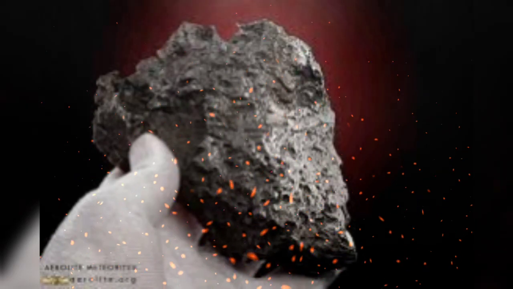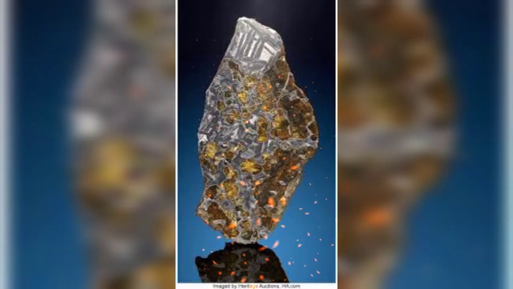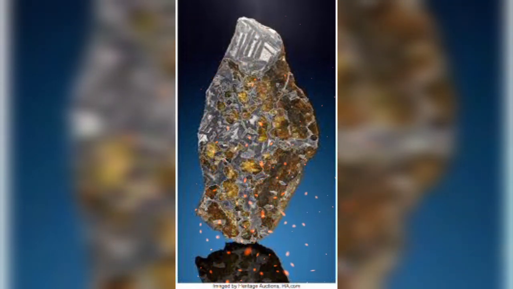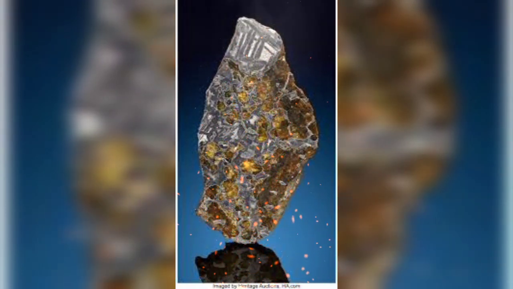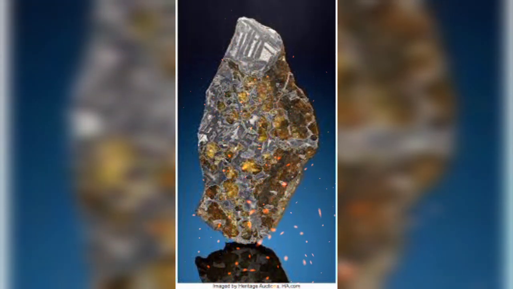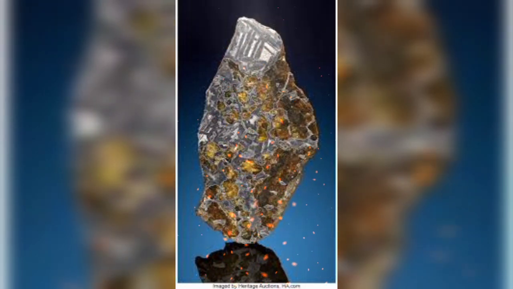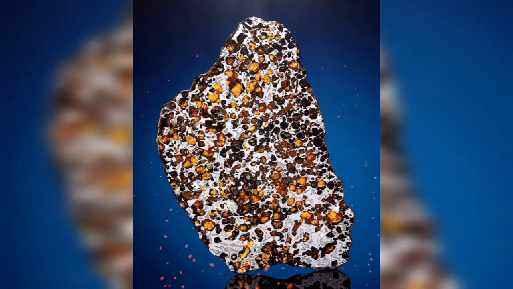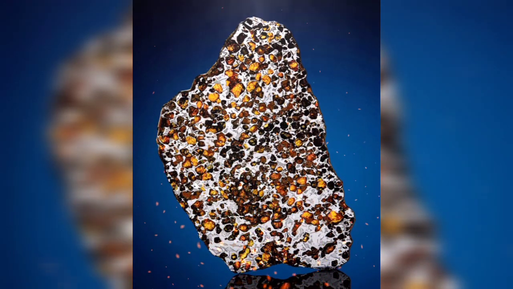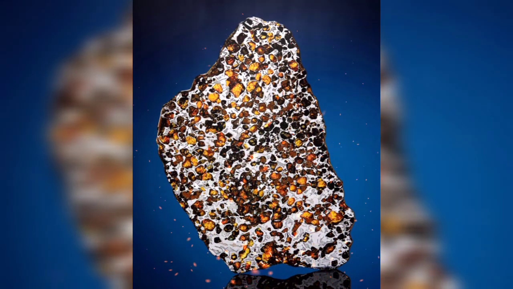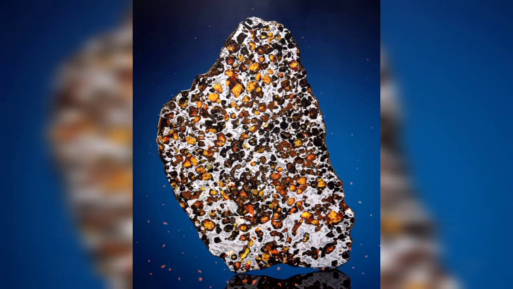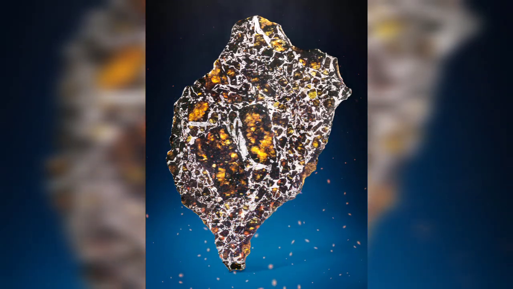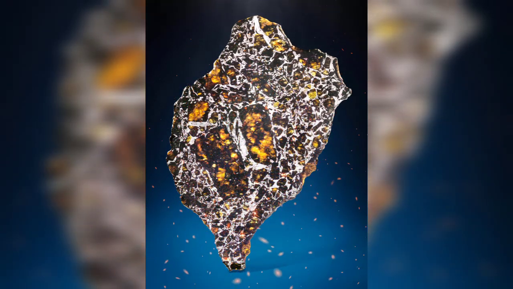Mesosiderite meteorites form after a collision between two asteroids. This picture is what you'll see right now. Mesosiderites are a variety of rock composed of broken fragments of minerals or rock cemented together by a finer material. The fragments are roughly centimeter sized and contain a mix of igneous silicate and metal clasts.